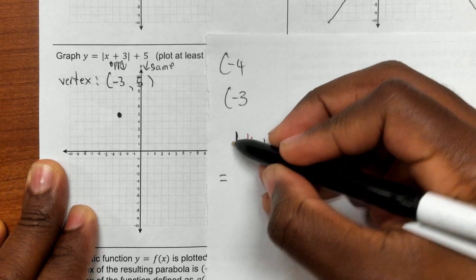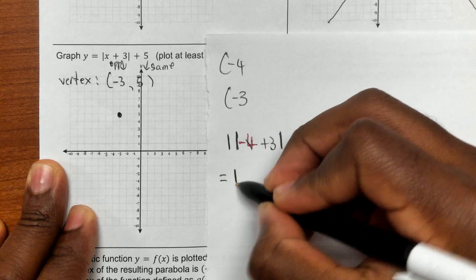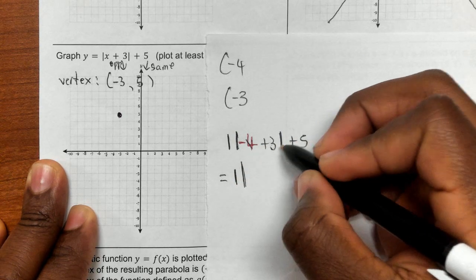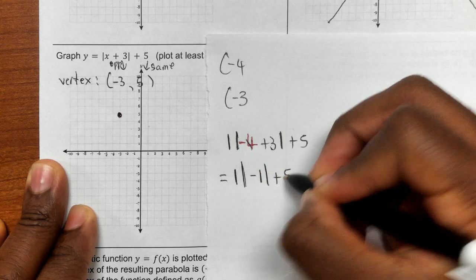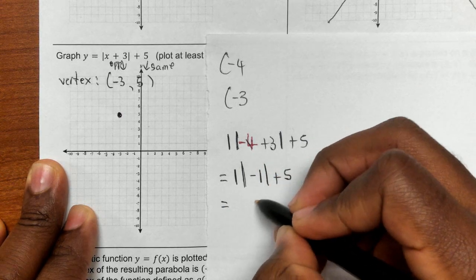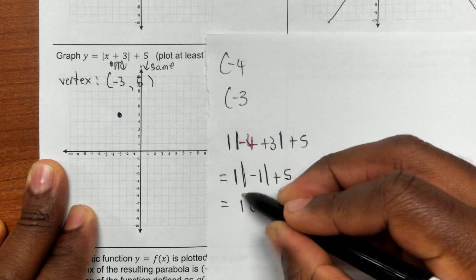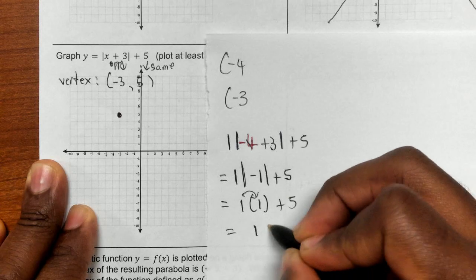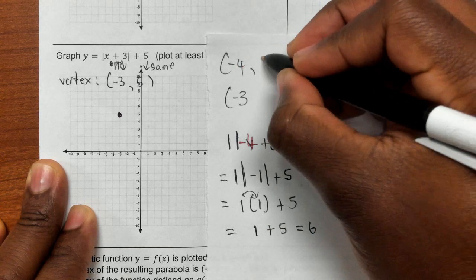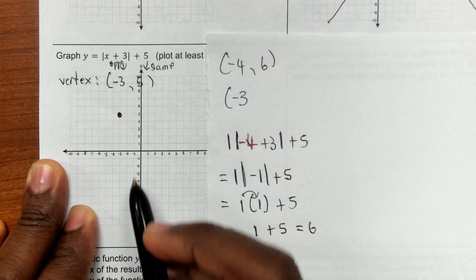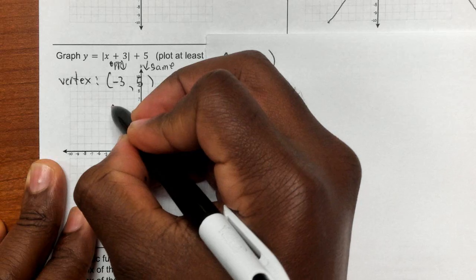In front of this absolute value is technically a positive 1, so I can bring down that positive 1. Negative 4 plus 3 is negative 1. Then rewrite the plus 5. Then the absolute value turns this number into a positive number. 1 times 1 is 1, and 1 plus 5 is 6. So when x was negative 4, the y would be 6. So I plot that point, negative 4, 6, which is right here.